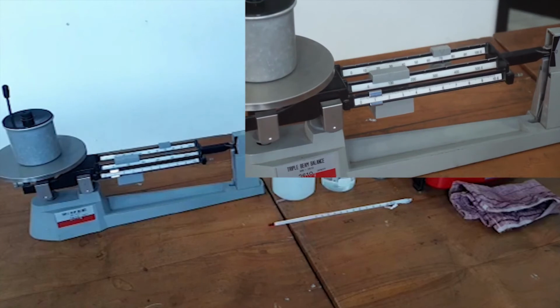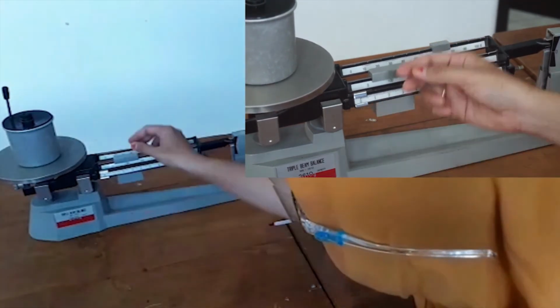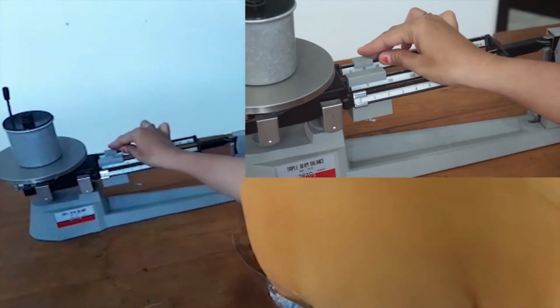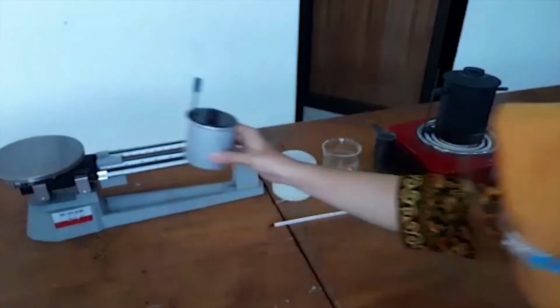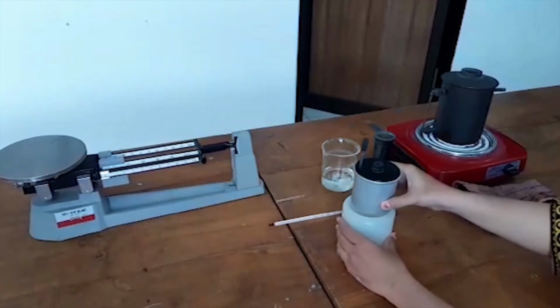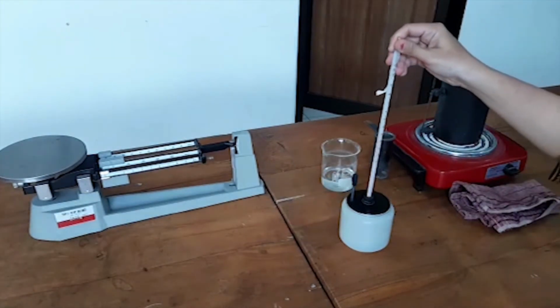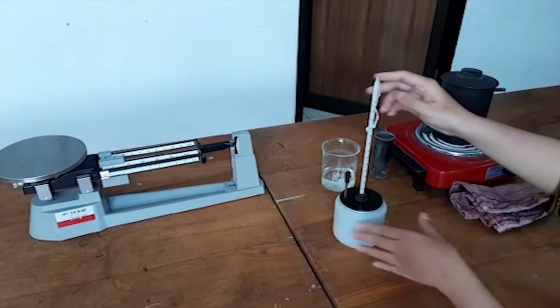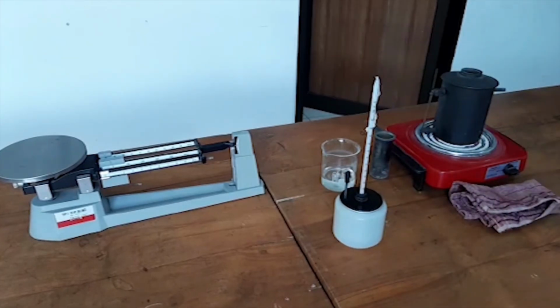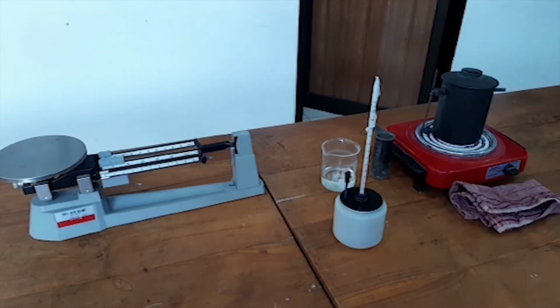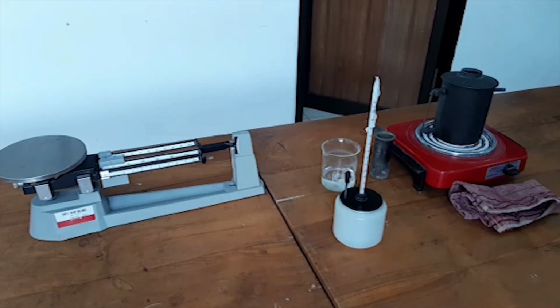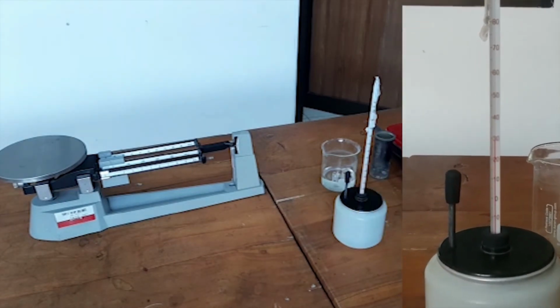And then after that you can take the inner vessel of the calorimeter again, put it inside the calorimeter, and then take the thermometer and put it in the water inside the calorimeter, and then you have to record its temperature. It should be around room temperature because we use the usual water, not very cold and not very hot. And be careful while you observe the reading of the thermometer.